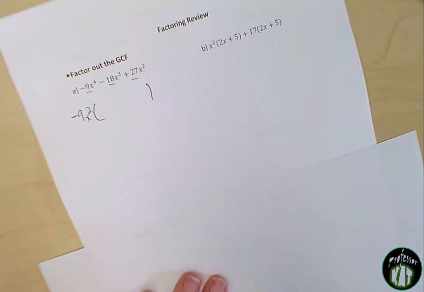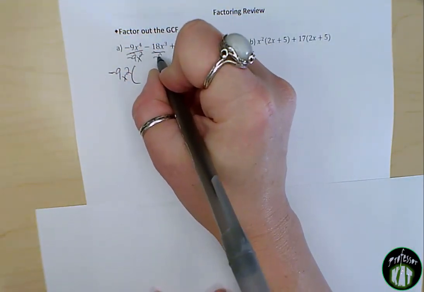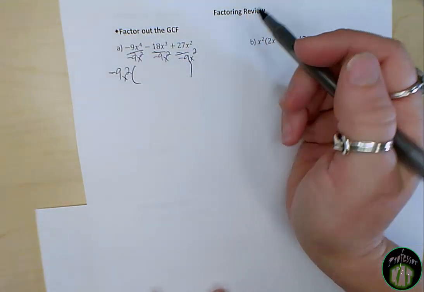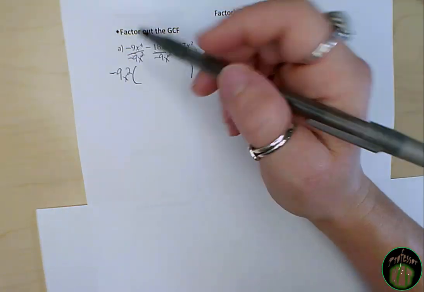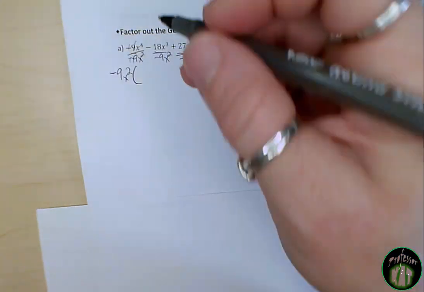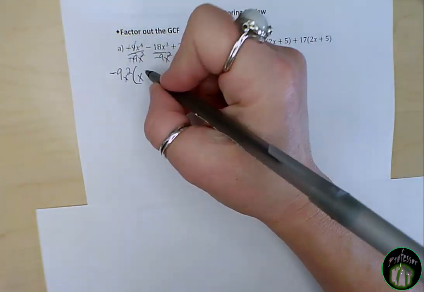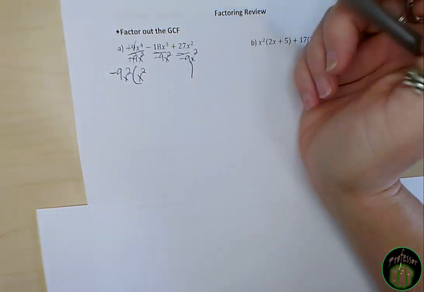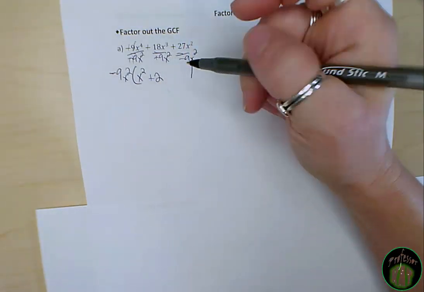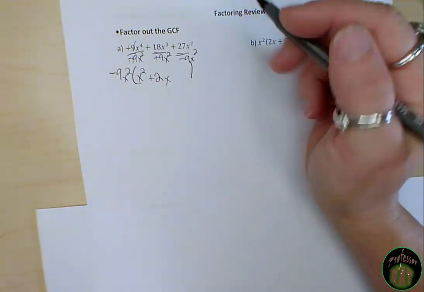To see what's left over when we do that, we need to divide our problem by our GCF, the negative 9x squared. So we need to divide it out of each term. When we divide, negative over negative cancels, 9 over 9 cancels, and when we divide x to the fourth by x squared, remember you subtract exponents. Drop down the x, 4 minus 2 is a 2. Move on to your next division. Negative over negative is a positive, 18 over 9 is a 2, and drop down your x, 3 minus 2 is a 1, which we don't need to write.